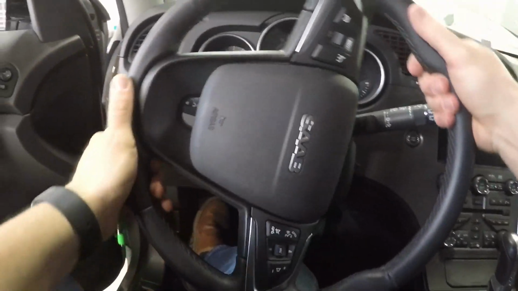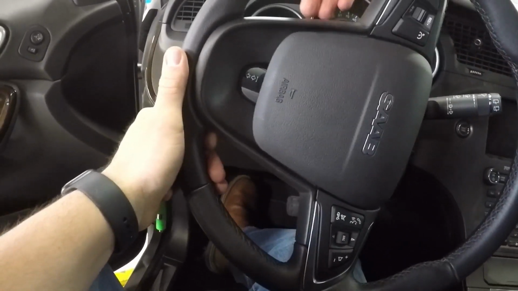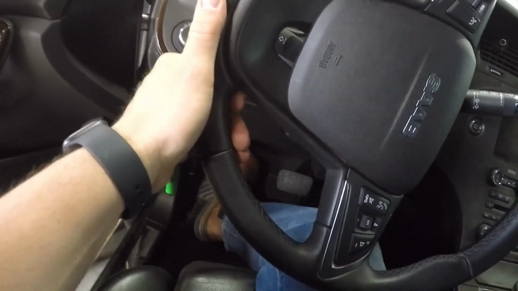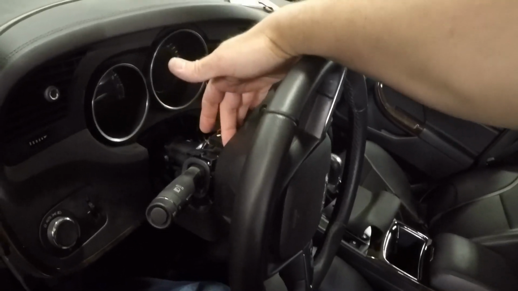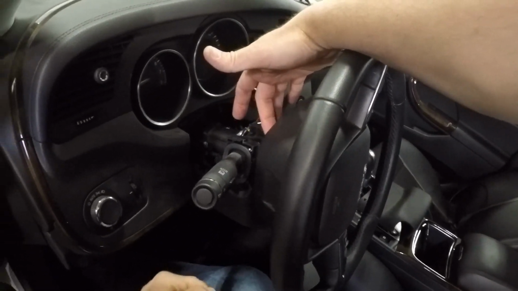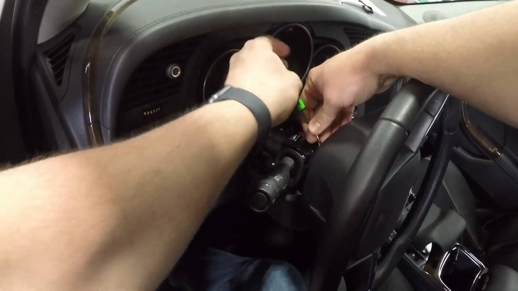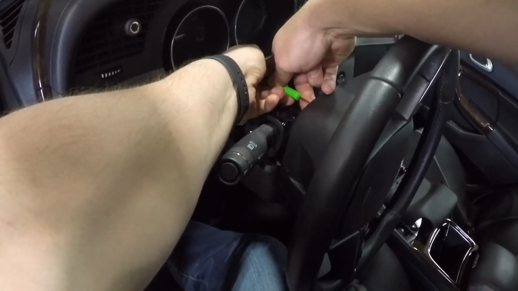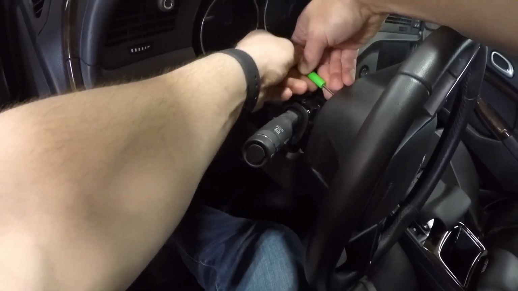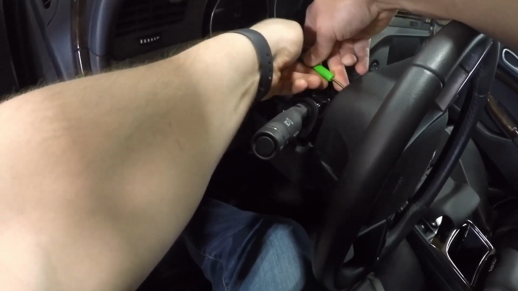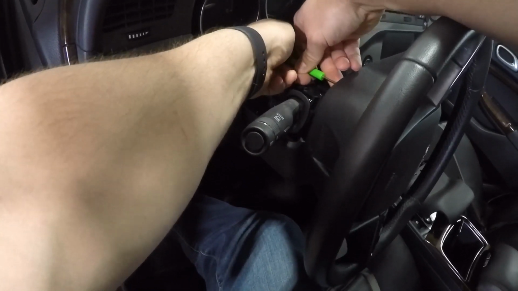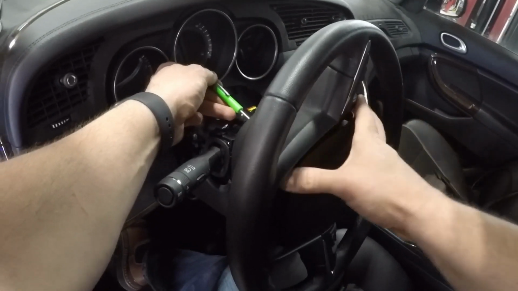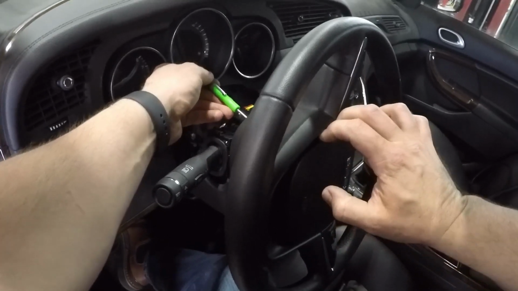And then what you can do is turn the steering wheel, and then with your finger you can go on the back side of the steering wheel here until you find a hole. Okay, so you'll insert your blunt object in here, and you'll just kind of fish around. Okay, so you can see that side of the airbag has now released.